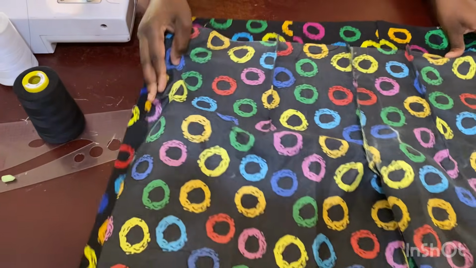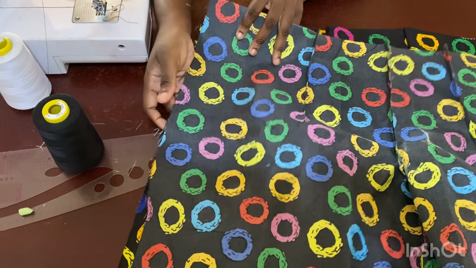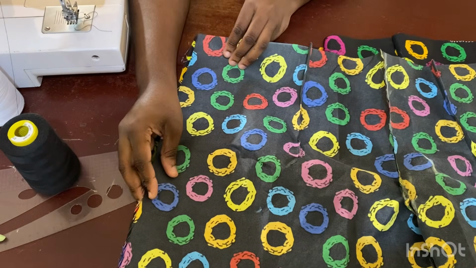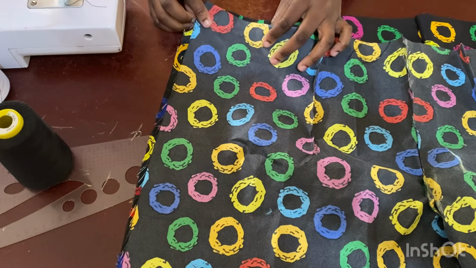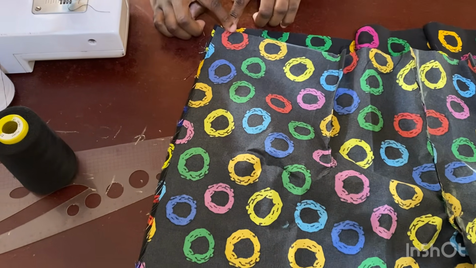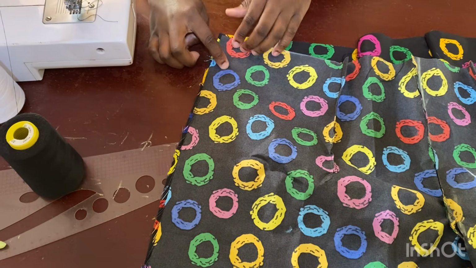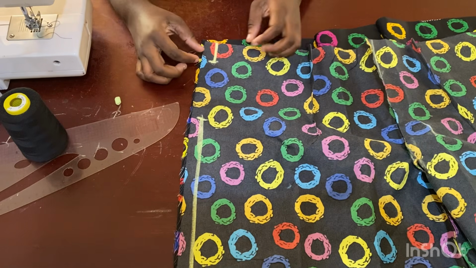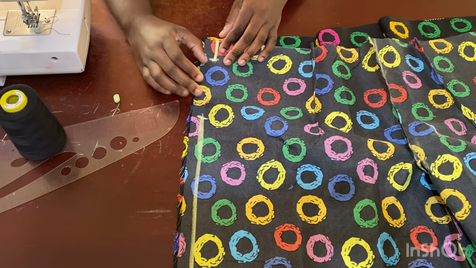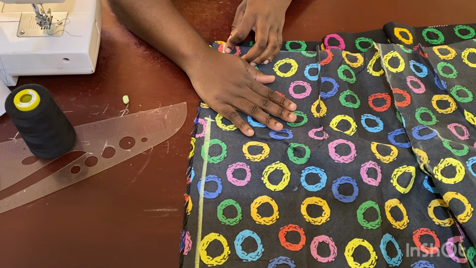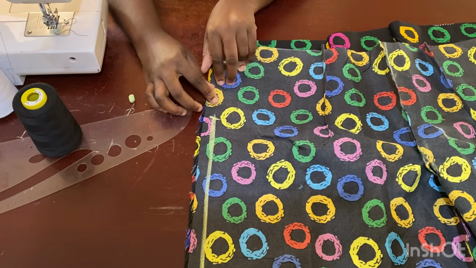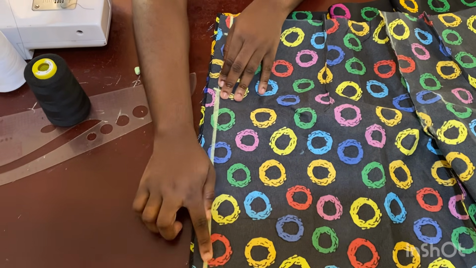So what I'm going to do on this side now, just like I explained, first thing is that I'm going to take my seam here. I'm going to make a 1 inch, 2 inches seam, stop. So guys, make a 2 inches seam, stop, leave 5-inch open or 5.5 for my hand to fit into my pocket from here. Continue my seam again and go all the way down.